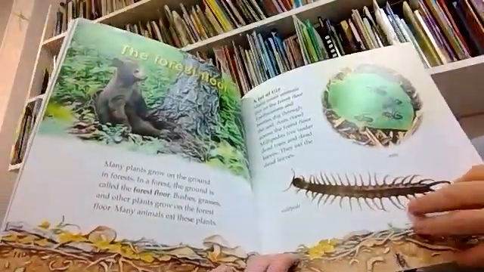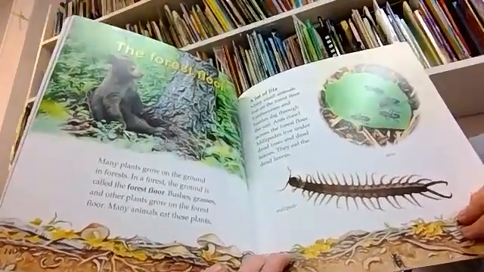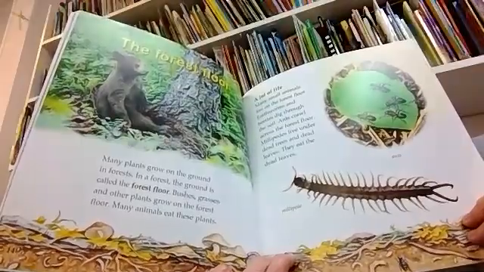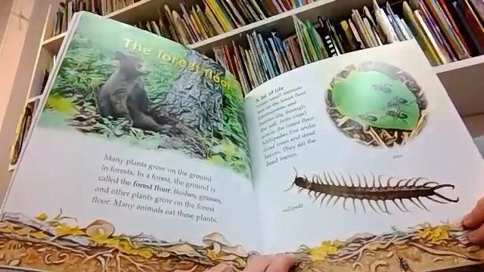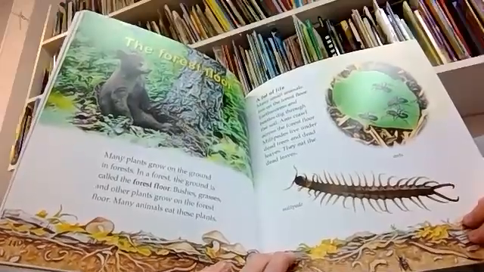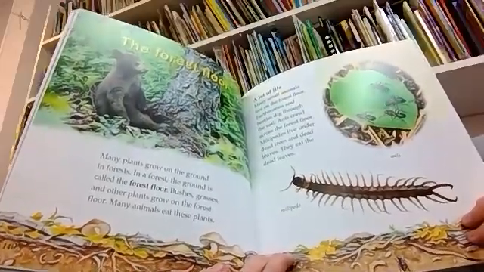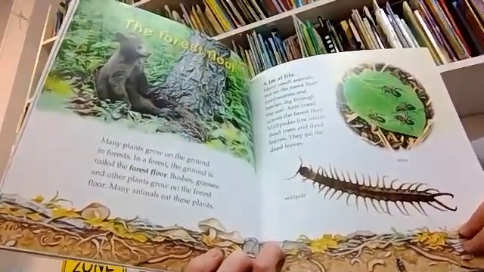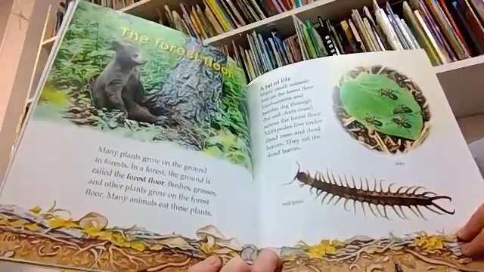The forest floor. Many plants grow on the ground in forests. In a forest, the ground is called the forest floor. Bushes, grasses, and other plants grow on the forest floor. Many animals eat these plants. Many small animals live on the forest floor.